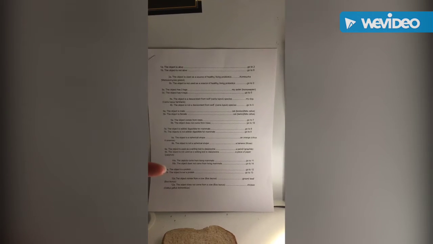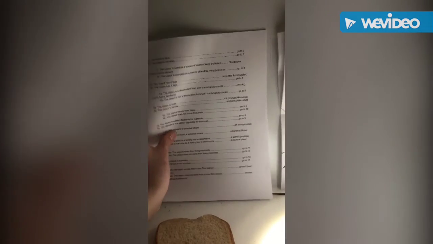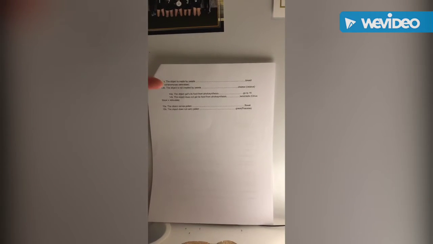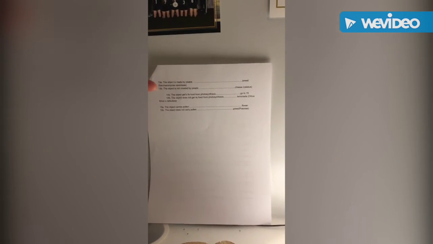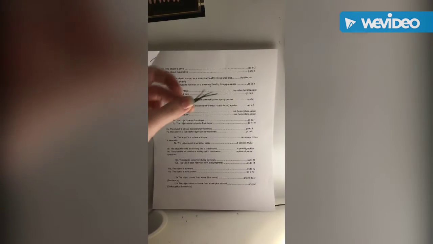Is the object a protein? Bread is not a protein. So we're going to say 11B and go to 13, which is on the next page of our diagram. Now we're at the next page. We're at 13. The object is made by yeast. Bread does come from yeast. So we're going to place bread at 13A, also known as, excuse me for my pronunciation, Saccharomyces cerevisiae.